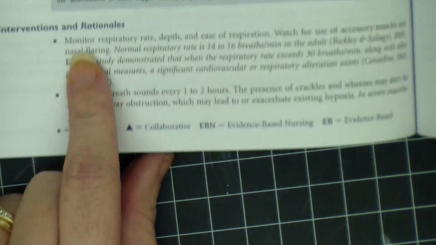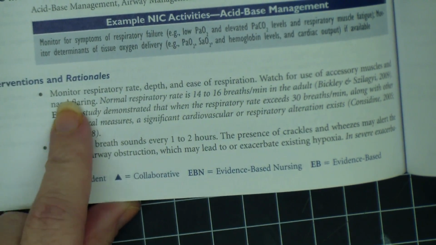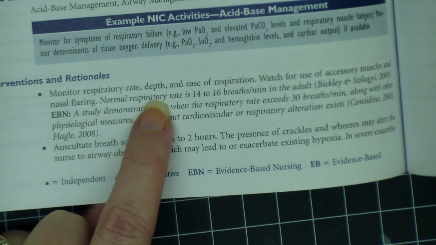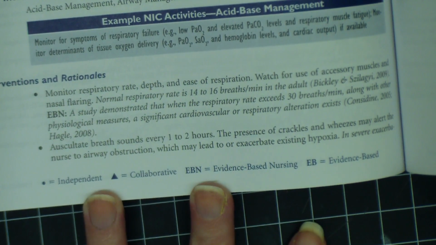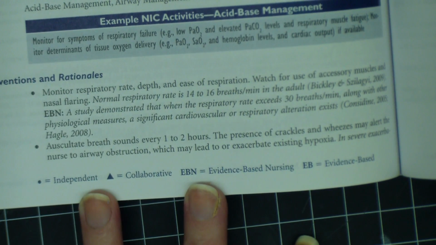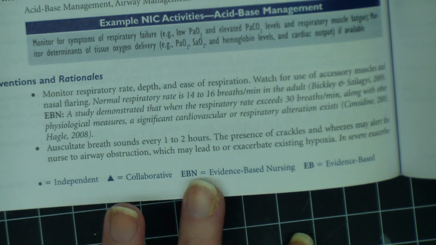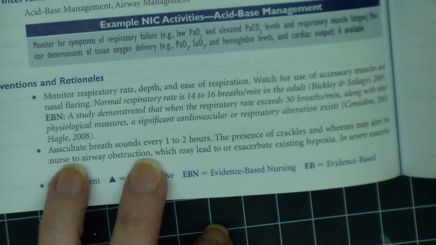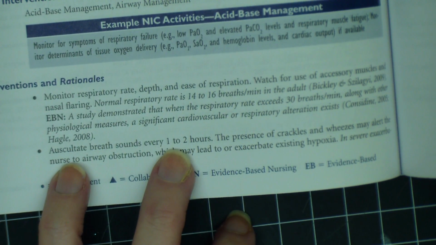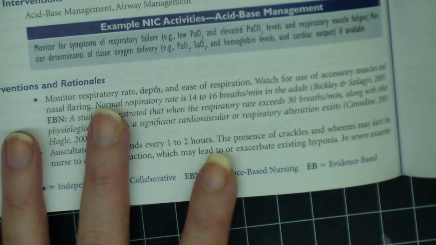Well, again, we can monitor their respiratory rate, depth, and ease of respirations. We're going to be taking their vitals. It depends on how bad they are. It could be every 15 minutes, every half an hour, once a shift, or once every 4 hours. We're going to auscultate their breath sounds every 1 to 2 hours, anteriorly and posteriorly.